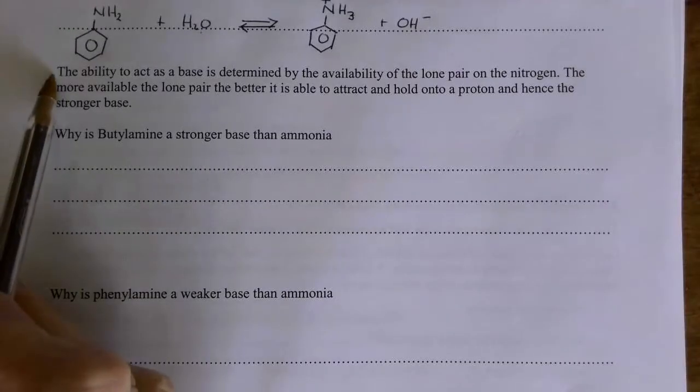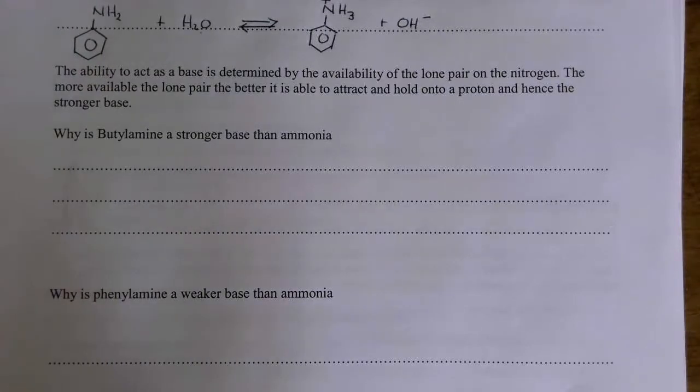So the ability of these to act as bases is determined by the availability of that lone pair. So the more available that lone pair is, the more electron dense it is, the stronger a base it's going to be, because it needs to attract and hold on to those protons. Don't get this muddled up with electronegativity. This is nothing to do with electronegativity. It's the availability of the lone pair to attract and hold on to that proton.